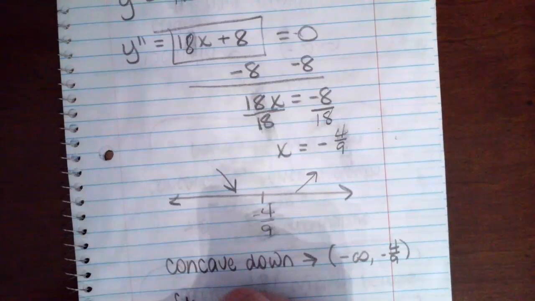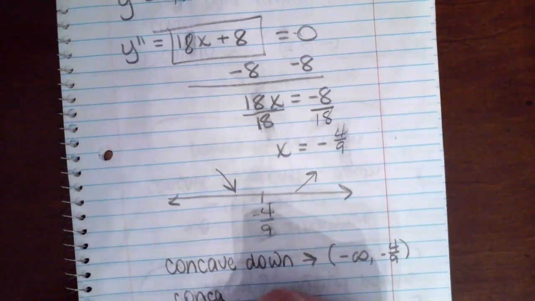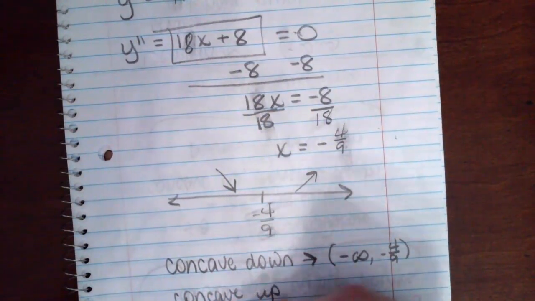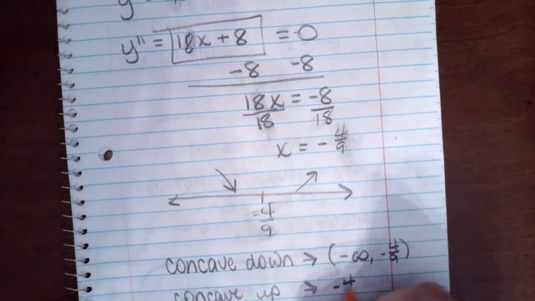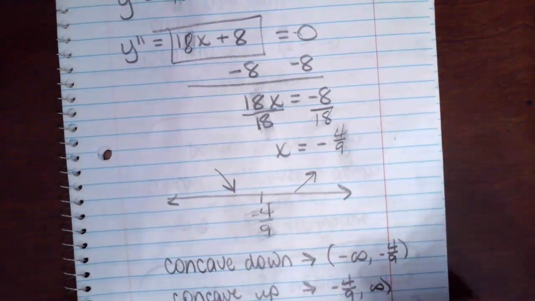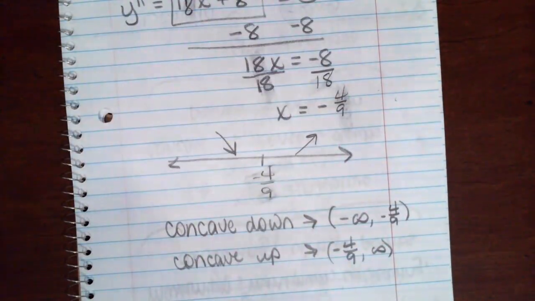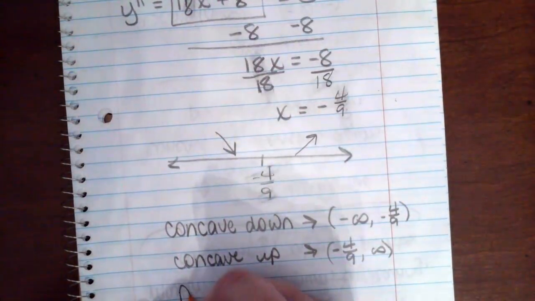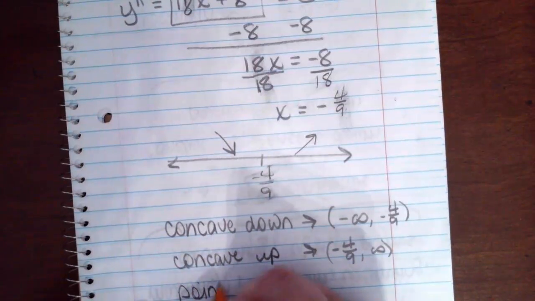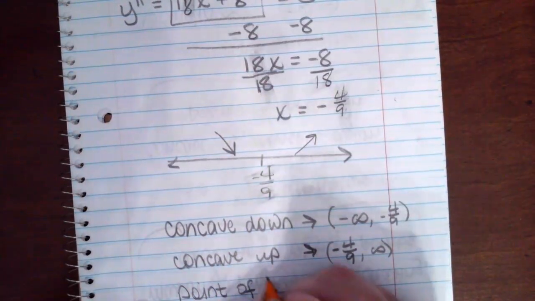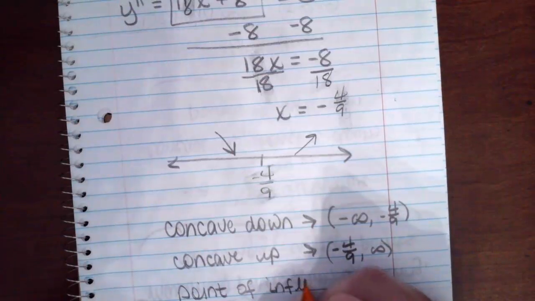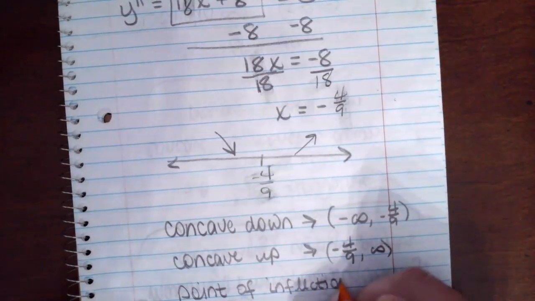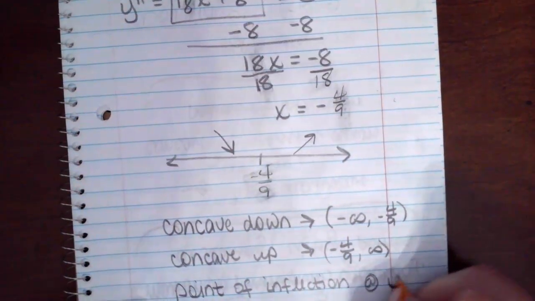And I'm concave up from negative 4/9 to positive infinity. Where is my point of inflection? I've got a point of inflection at x equals negative 4/9.